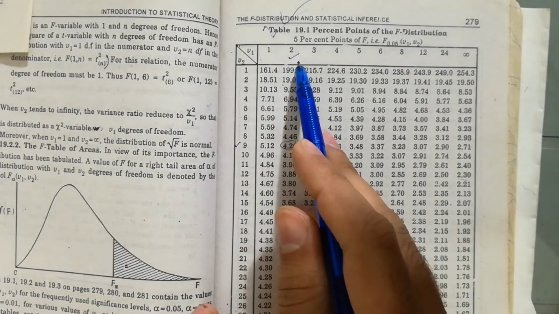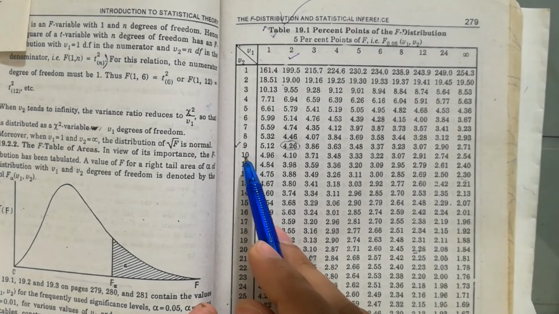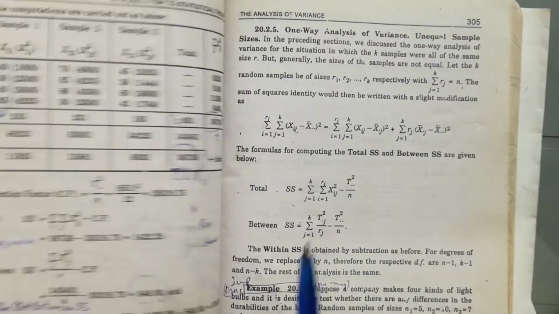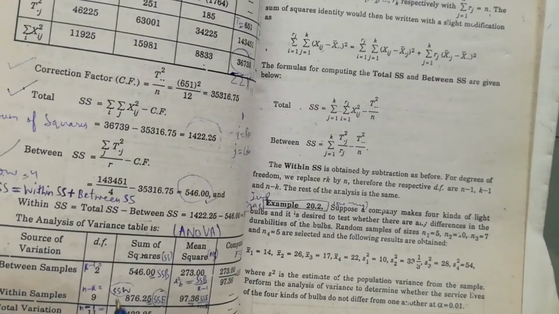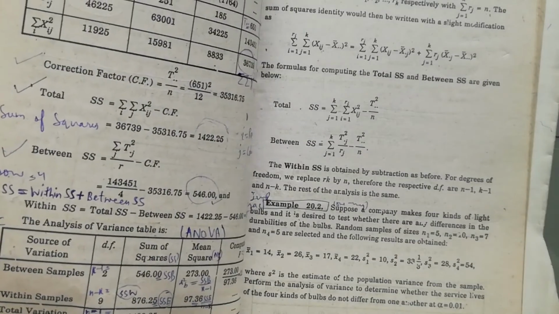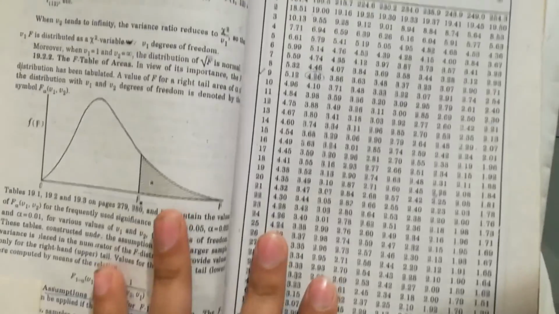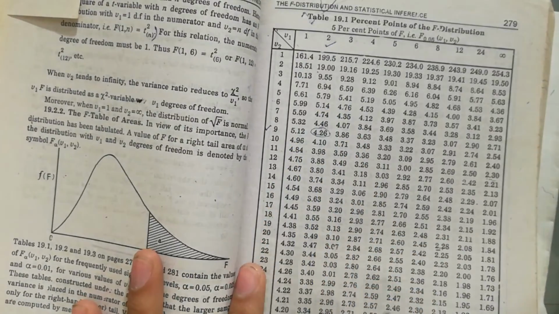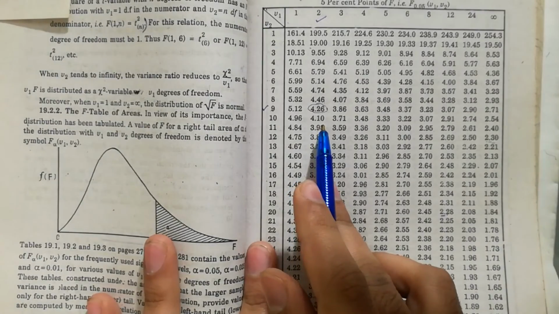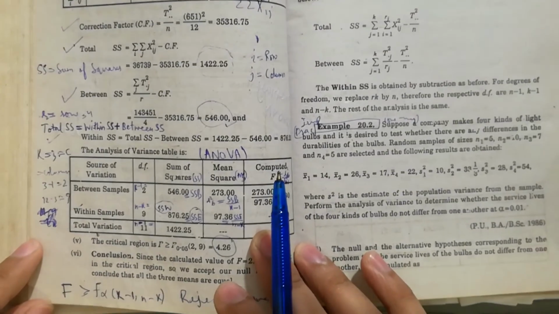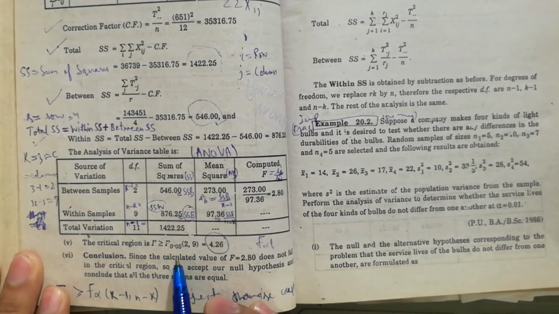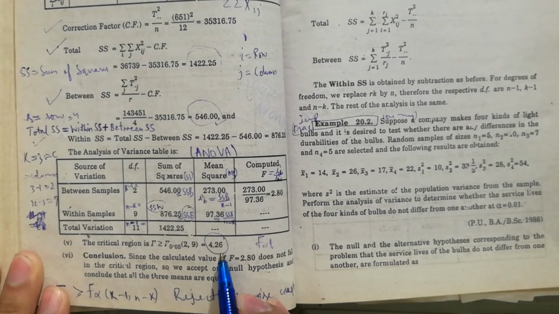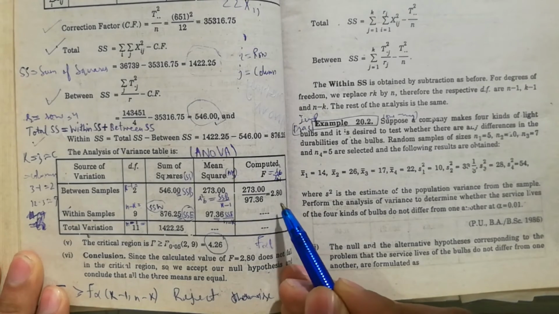V1 is 2 and V2 we have calculated as 9. So for 2, 9 we get 4.26. I have written the value here: F alpha V1 V2 is 4.26 and the F calculated value is 2.80.